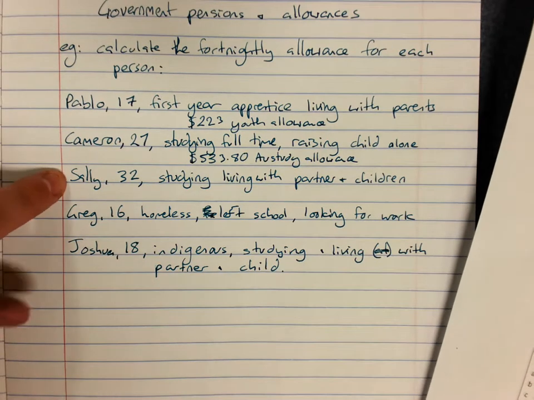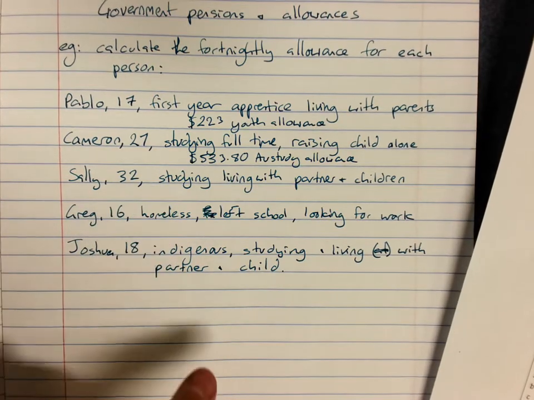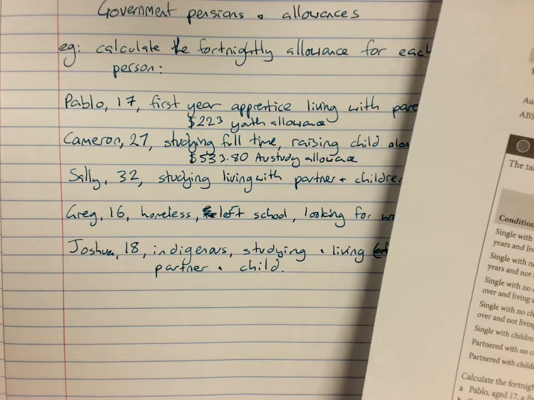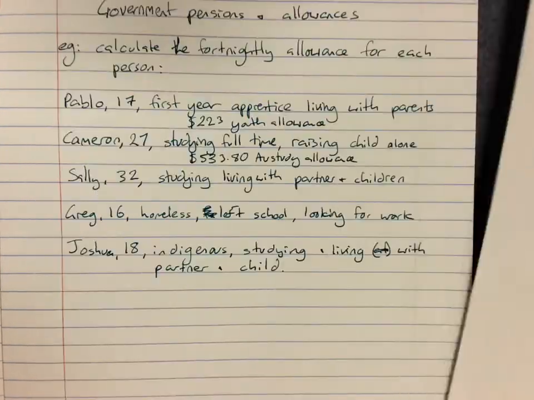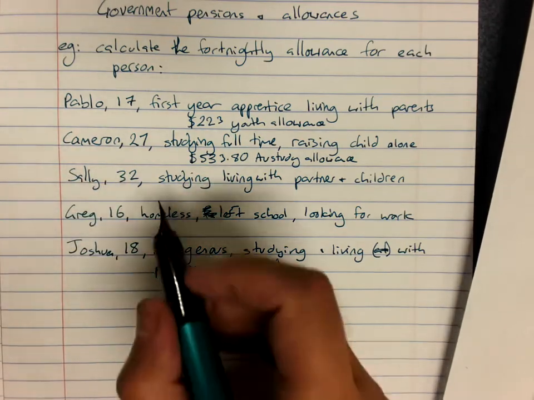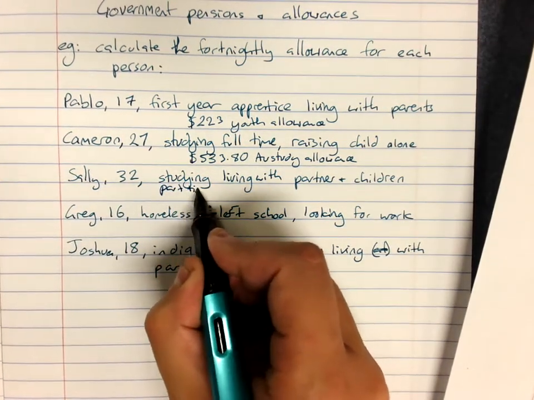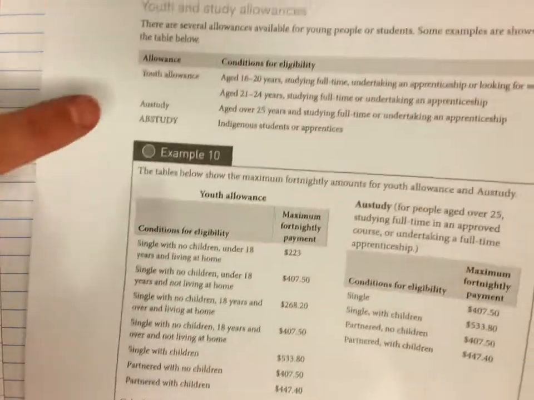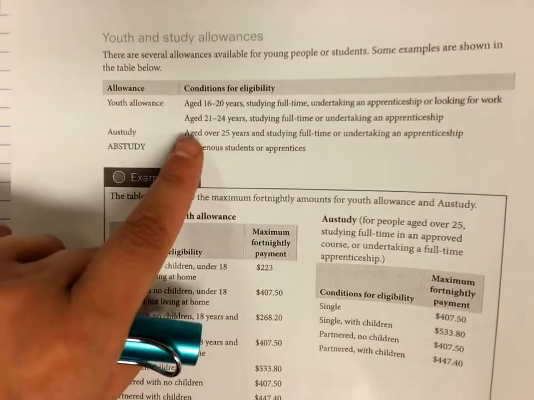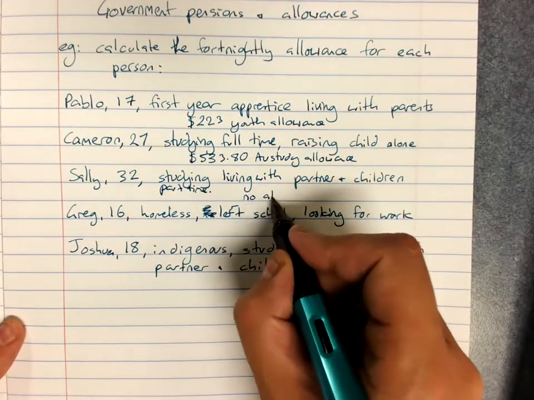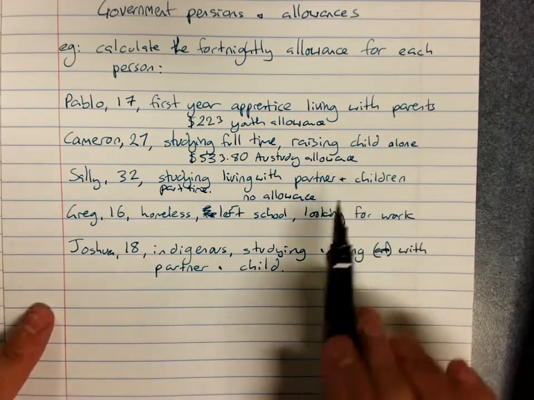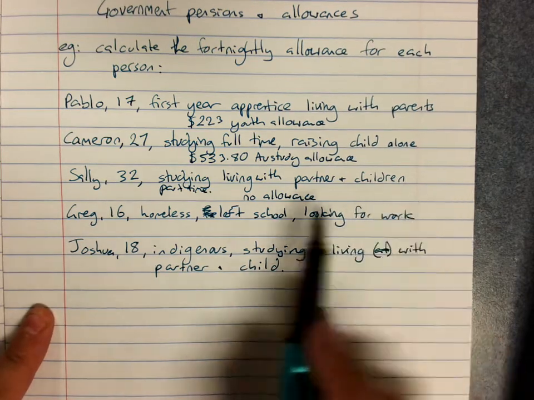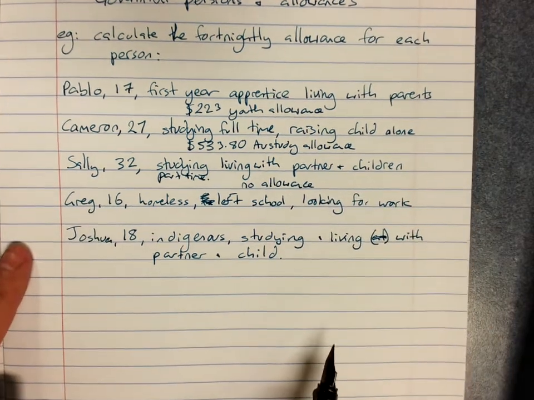So Sally, who's 32, studying and living with a partner and children. But I didn't leave in, I abbreviated that. She's studying part-time. And so she's too old for youth allowance, and she's over 25 and studying not part-time, so no allowance for Sally. Now be aware that her children may well be getting some form of allowance depending on their age, but we're looking at Sally's allowance here.